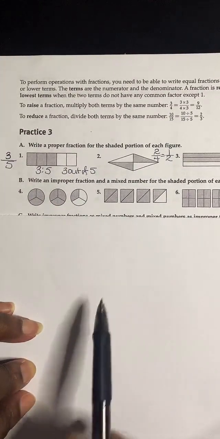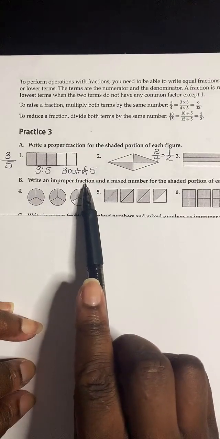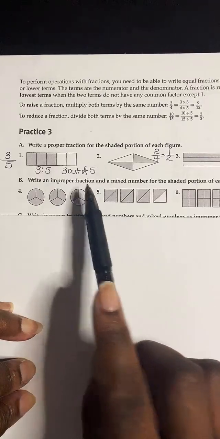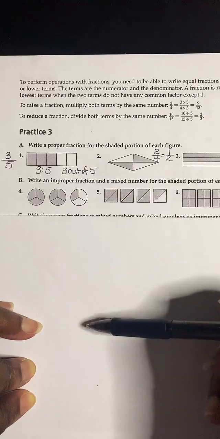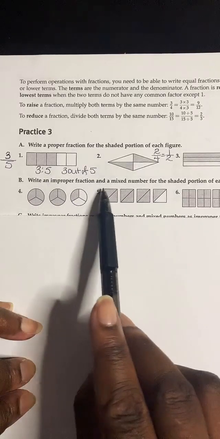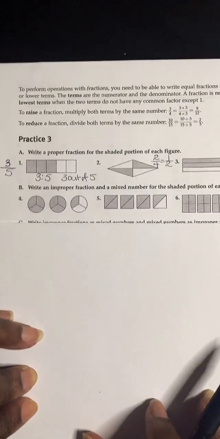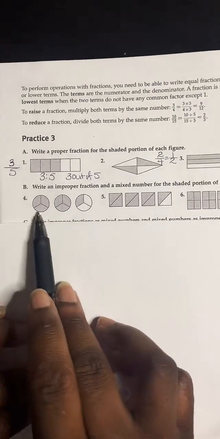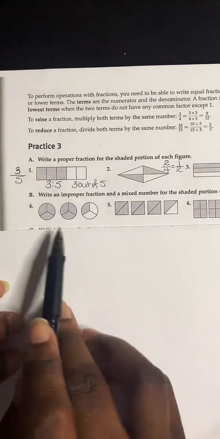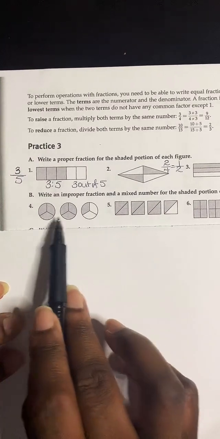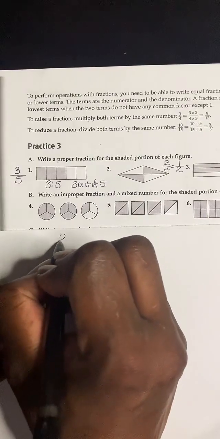Okay. So let's take a look. Now, we're going to write an improper fraction. Improper fraction means your numerator is going to be larger than your denominator. So it says write an improper fraction and a mixed number for the shaded portion for each figure. So let's take a look at this first one. So if we look, we have 2 whole circles filled. So we can say that's 2.